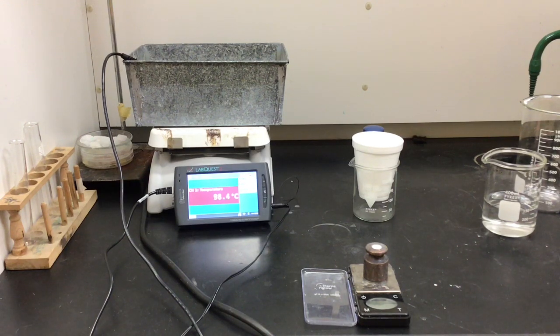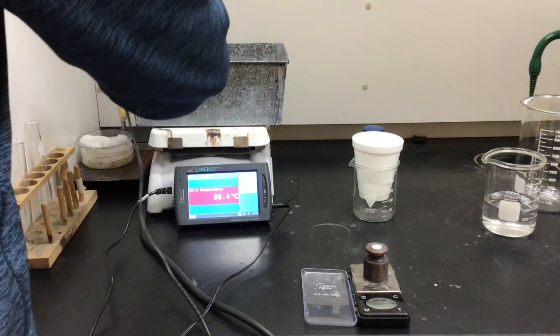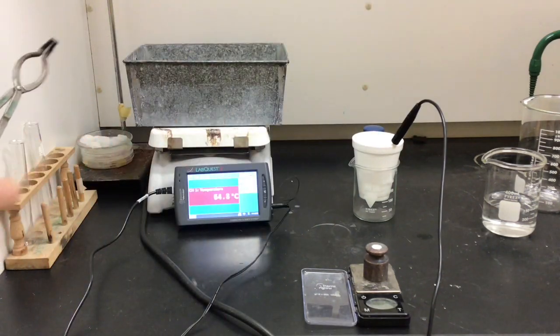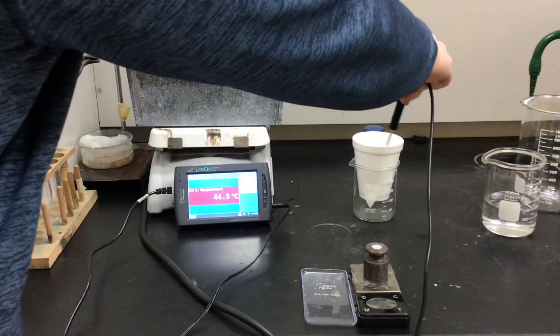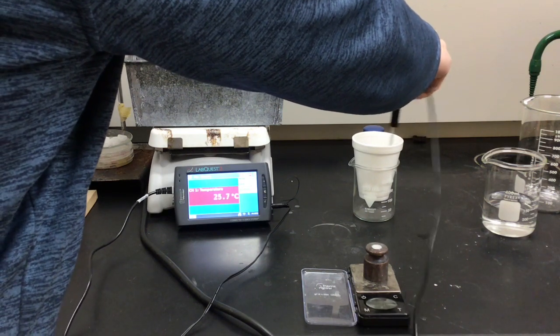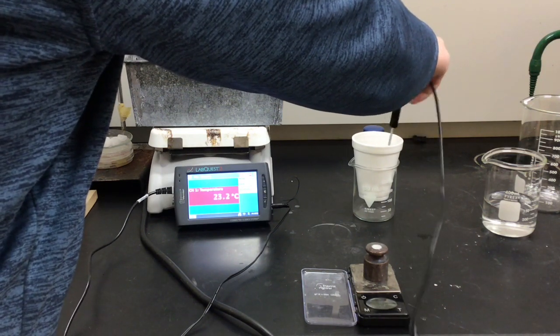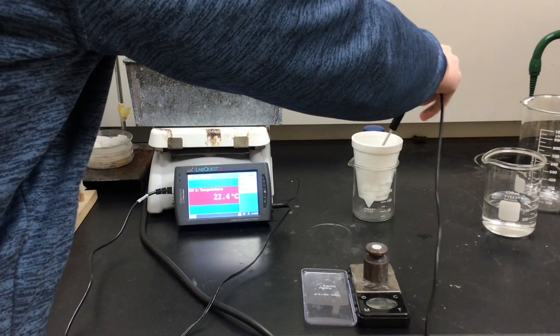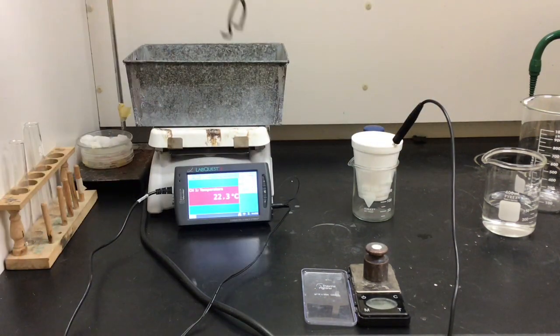Okay, so we have our initial temp of our metals, 98.3, and then we're going to add in those metals to our cold water. We can get our cold water initial temperature, which is going to be, already tested it, we'll just double check it, 22.3. I'll take the metal out, 22.2.